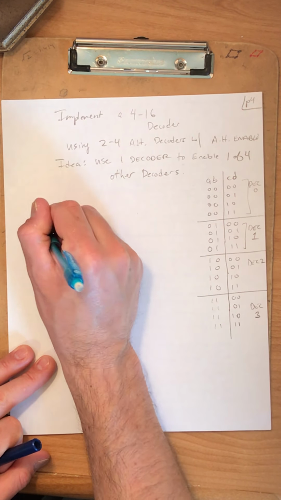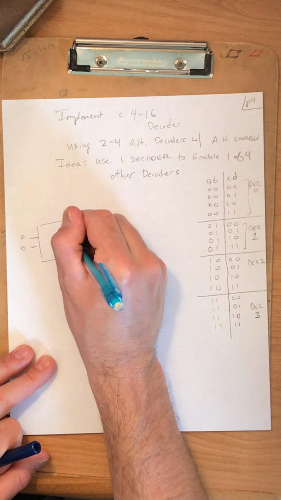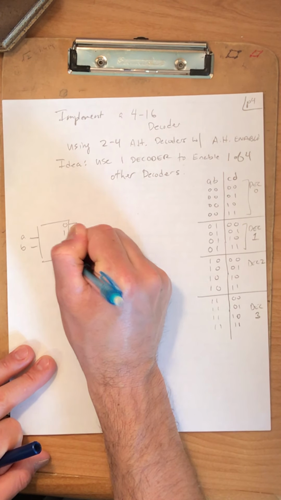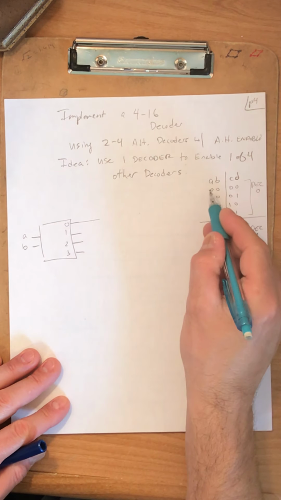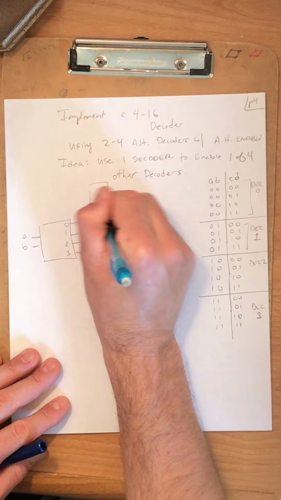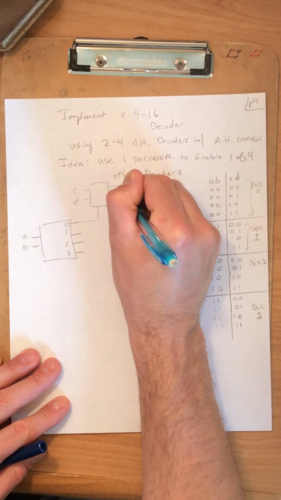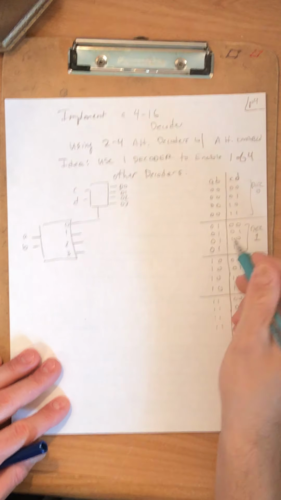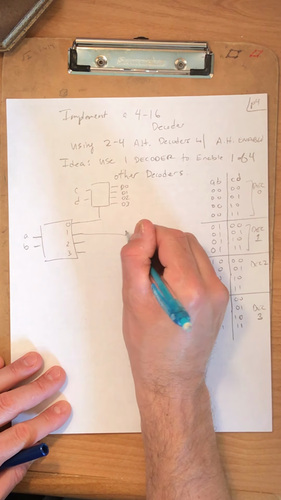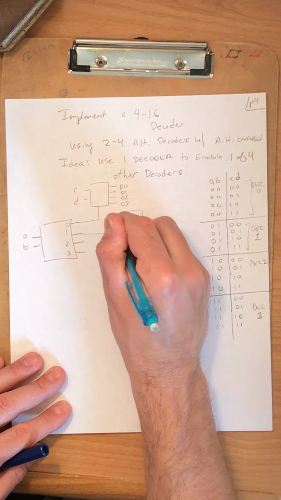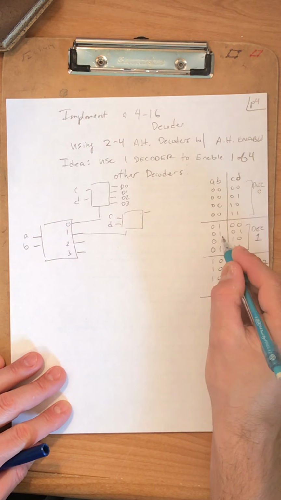So here's A and B. 0, 1, 2, 3. When A and B are 0, 0, we go to another decoder that has C and D in it. We call this D0, D1, D2, D3. When A and B are 0, 1, they'll go to another decoder. So it's these four values here. 4, 5, 6, 7.